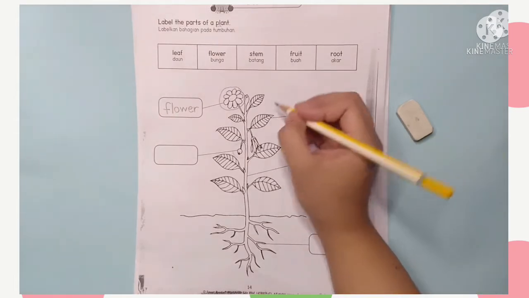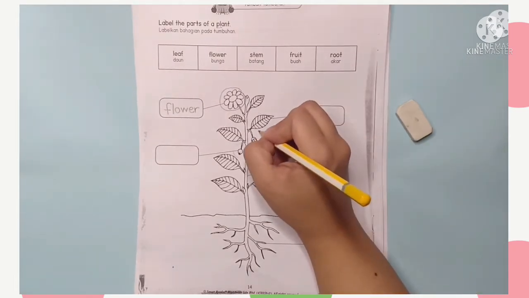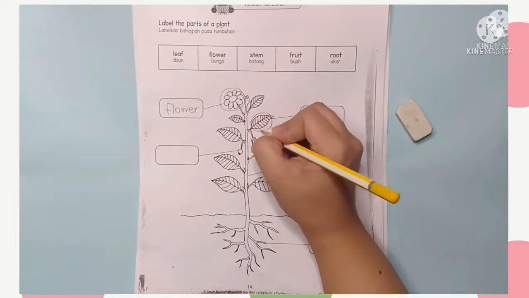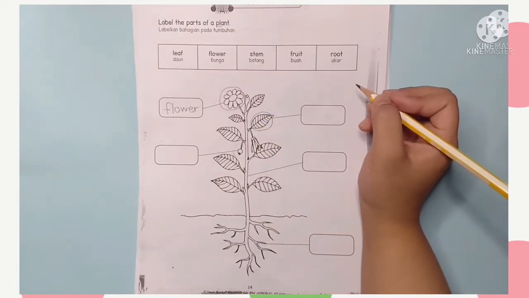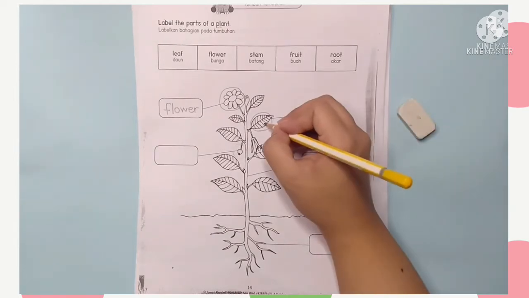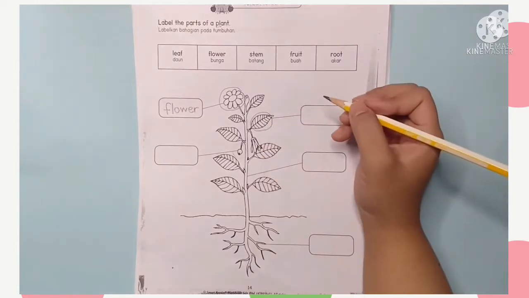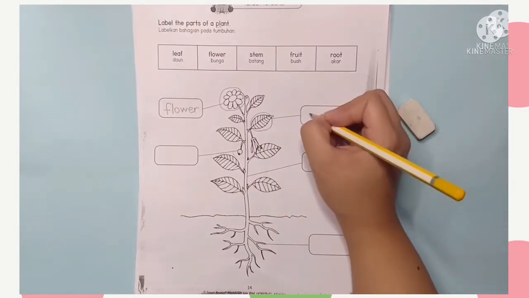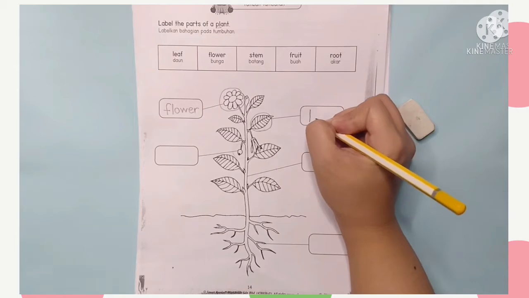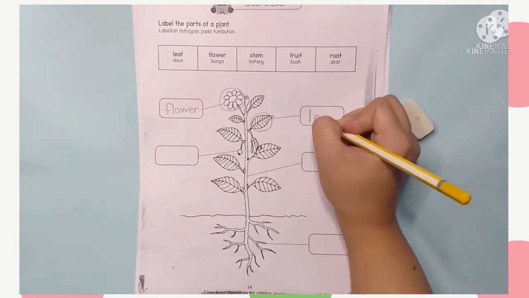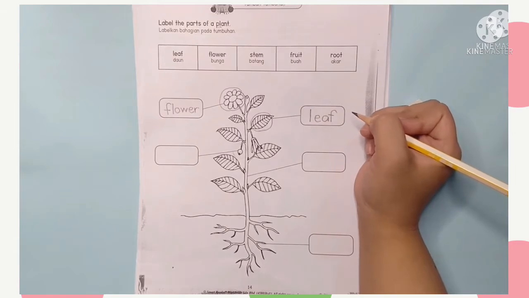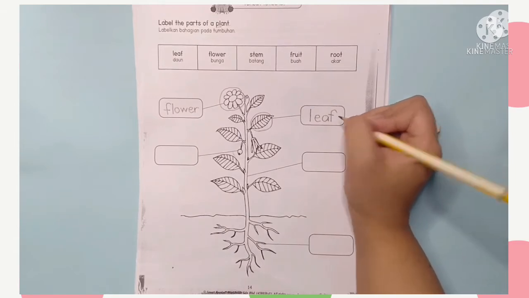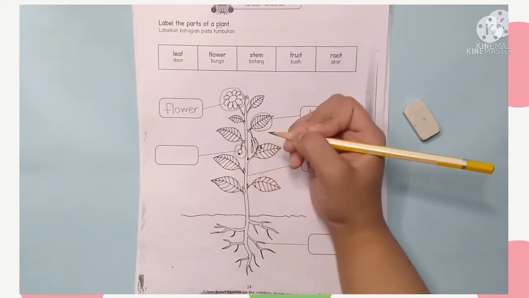Now, what about this part? Do you know what we call this? This is the leaf, teacher. Yes, leaf. This is the part where the plant makes the most food. Now let's write the word leaf here. L-E-A-F. Leaf.